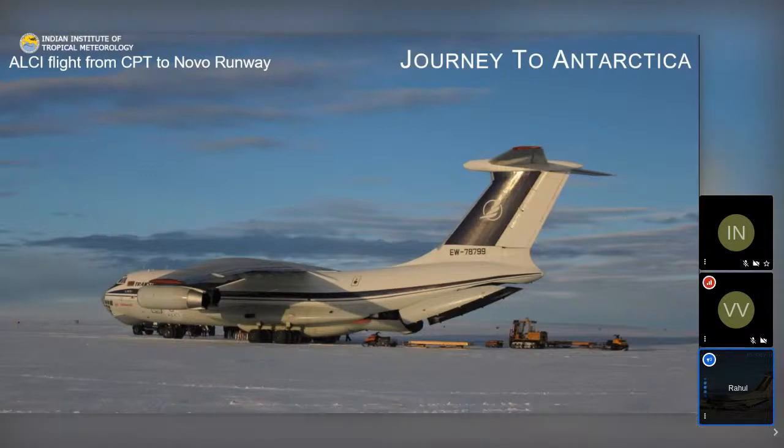So we now have flights run by ALCI, the Antarctic Logistics Centre International, a consortium of countries which operate in East Antarctica, Central Dronning Maud Land.